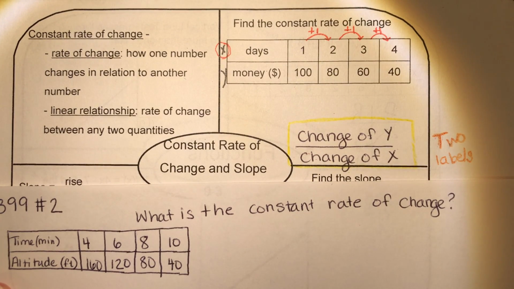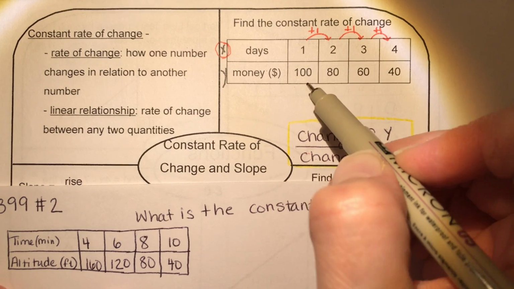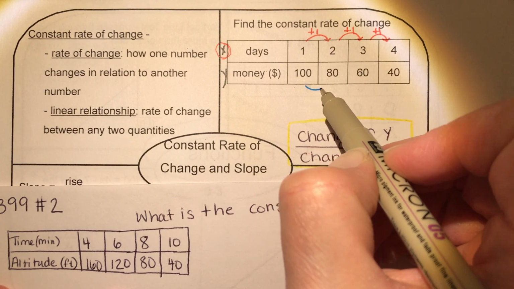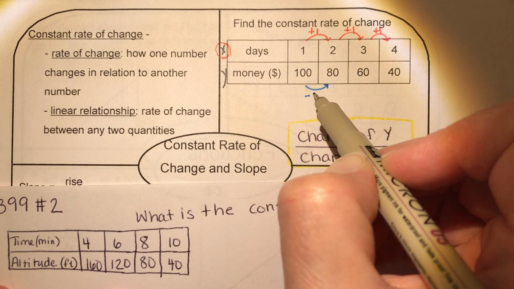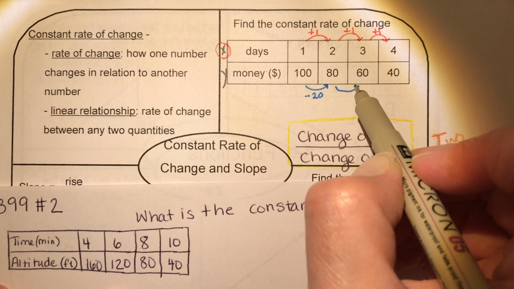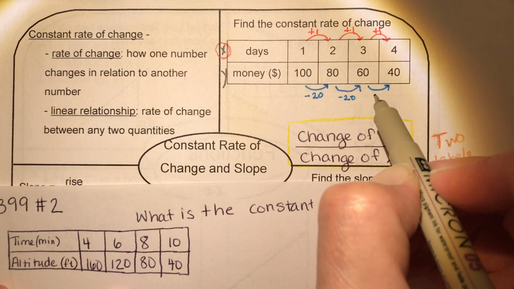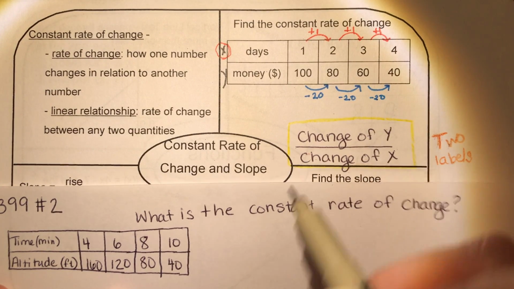Then we'll look at the money. So on the first day, let's say they had $100 and then it went down $20. And then they must have spent another $20 and another $20.